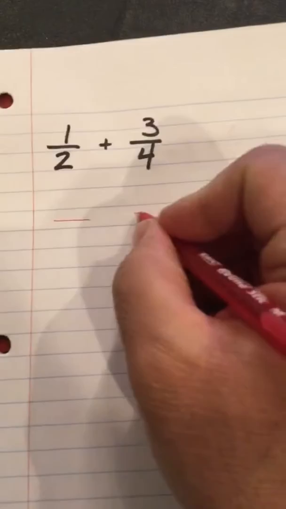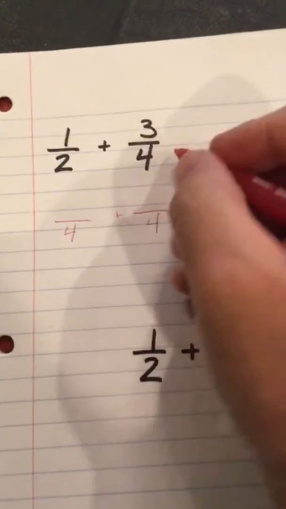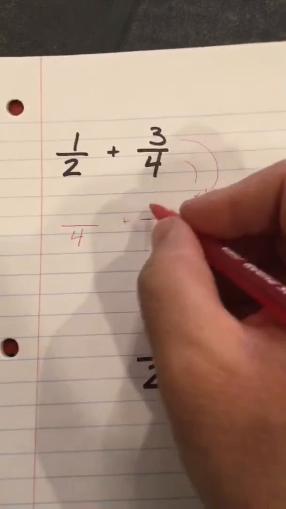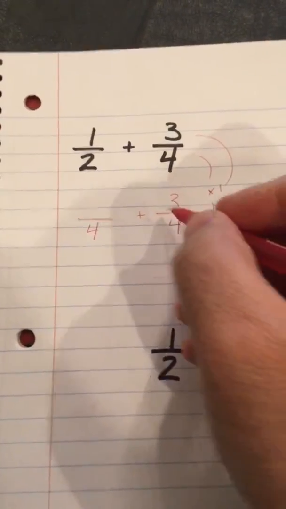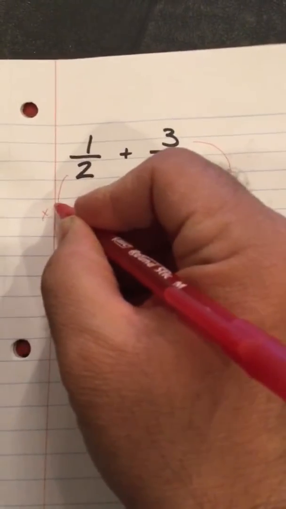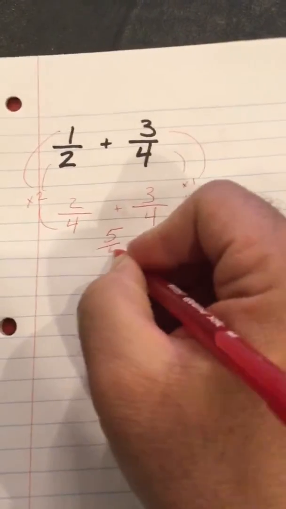So that should be a 4. 4 times what gives you 4? Times 1. 3 times 1 is 3. 2 times what gives you 4? Times it by 2. 1 times 2 is 2. So your answer is 5/4.